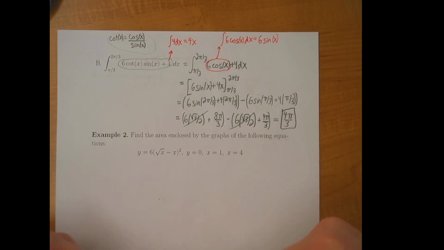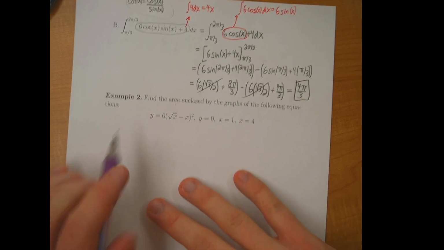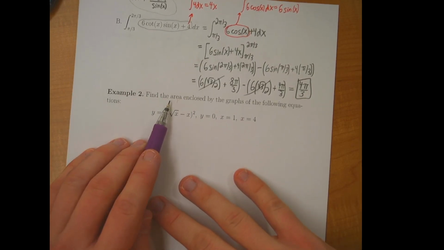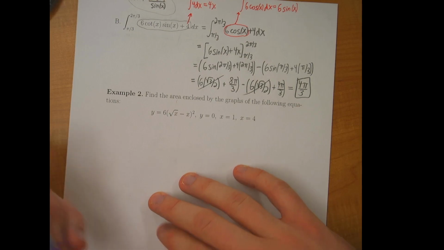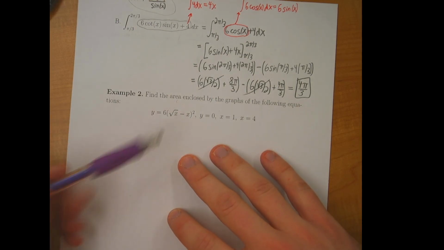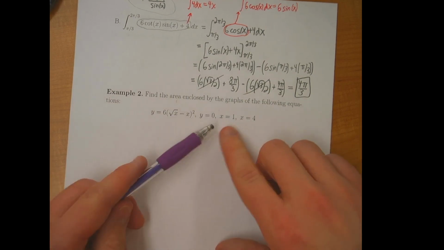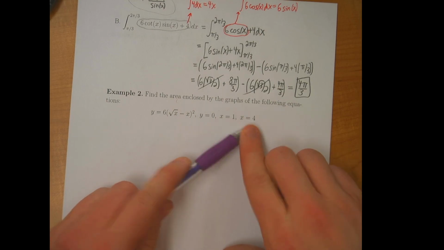Alright. Okay, so now example 2. The goal of this is to find the area enclosed by the graphs of the following equations. So we have y equals 6 times the square root of x minus x quantity squared, y equals 0, x equals 1, and x equals 4.